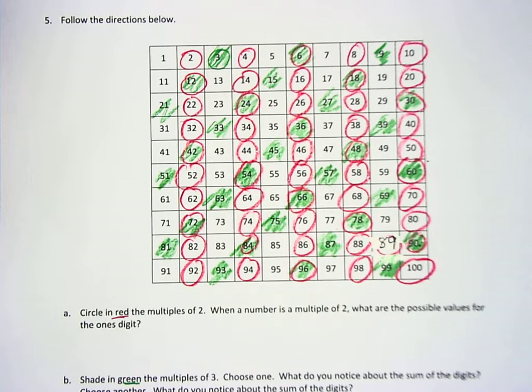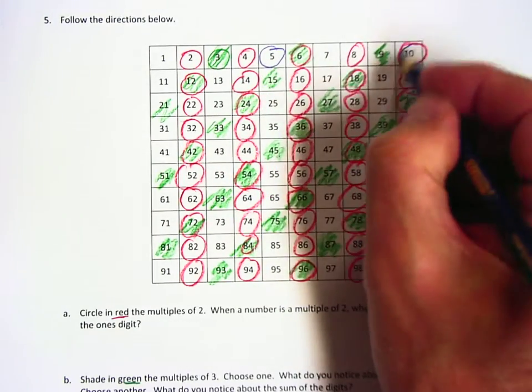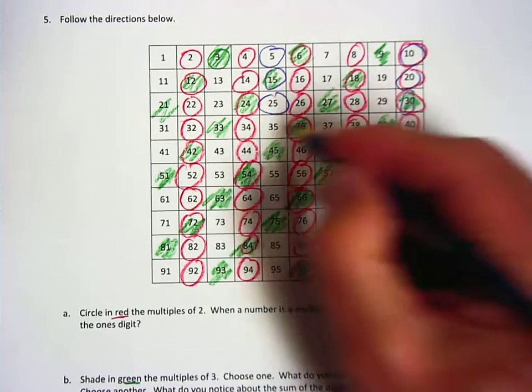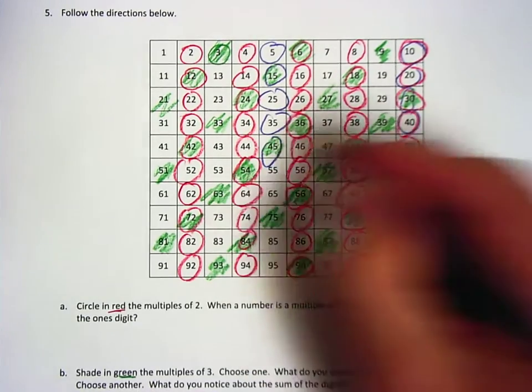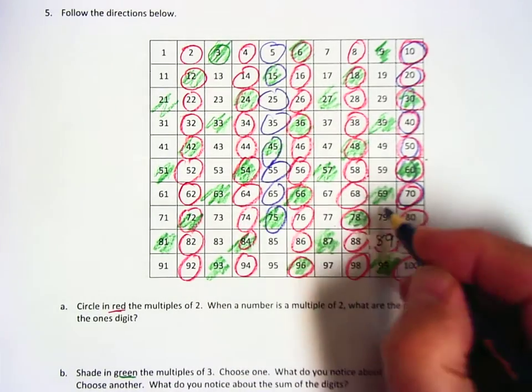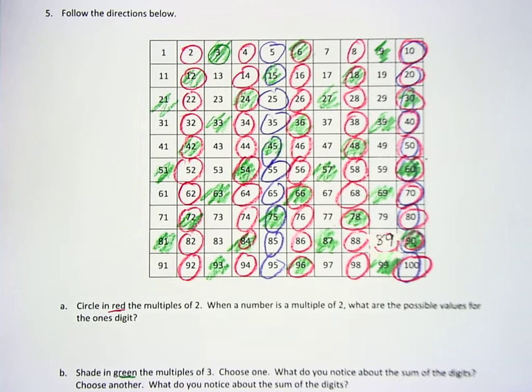Then the next thing it says to do is to circle in blue the multiples of 5. Multiples of 5: 5, 10, 15, 20, 25, 30, 35, 40, 45, 50, 55, 60, 65, 70, 75, 80, 85, 90, 95, 100. Okay. All right.